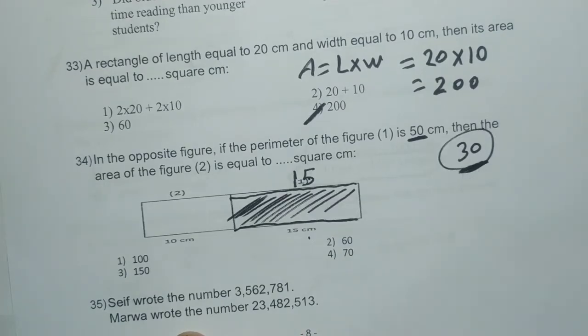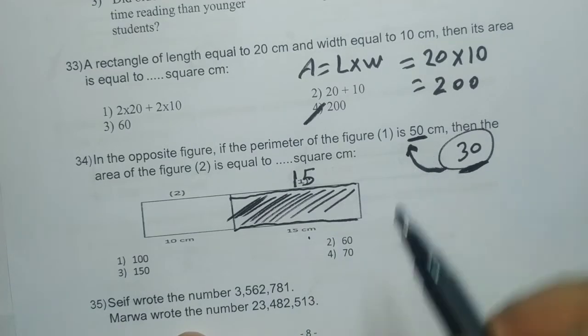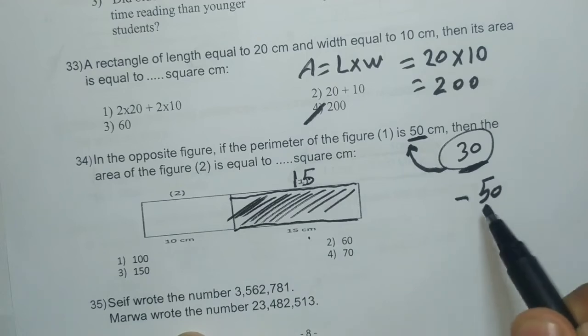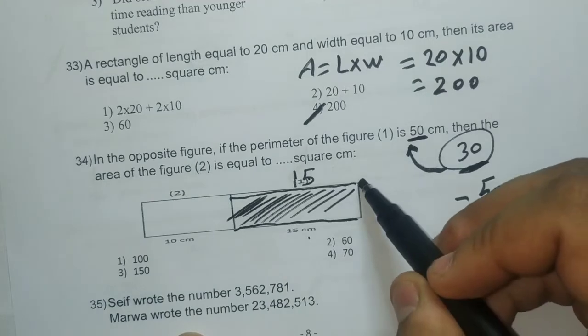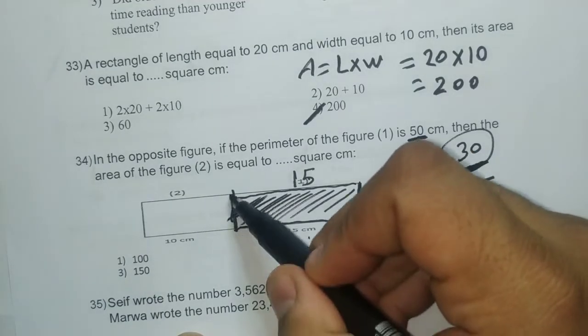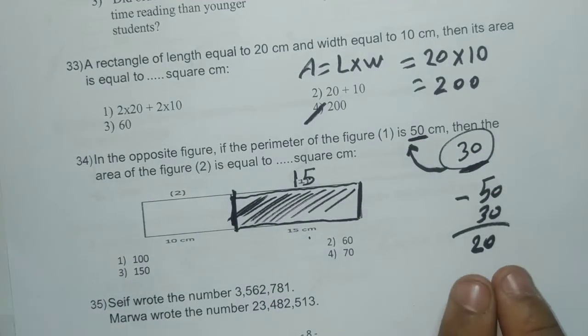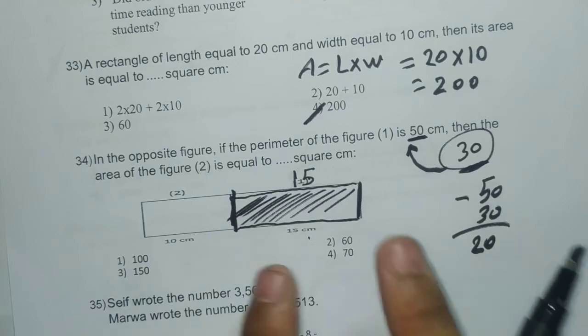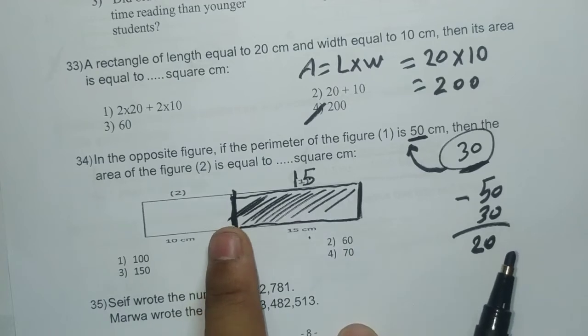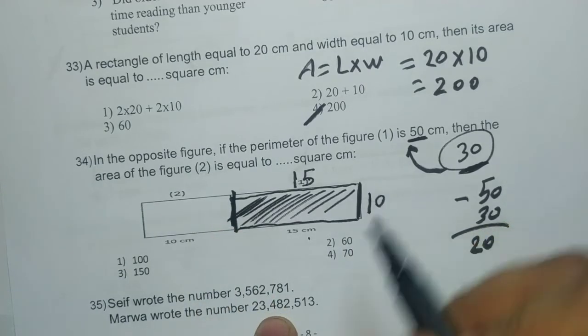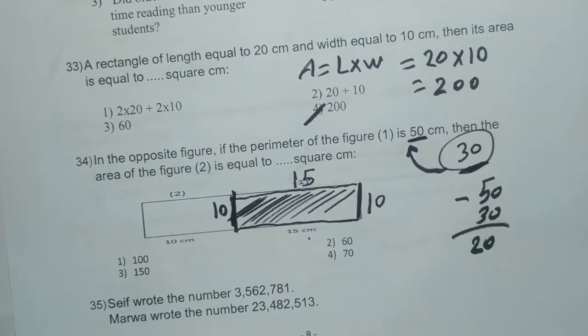This 30 I will subtract from this 50. 50 minus 30 equals 20. And of course this width and this width will be 20 together. I will distribute it to this side length and this side length. It will be 10 and 10.